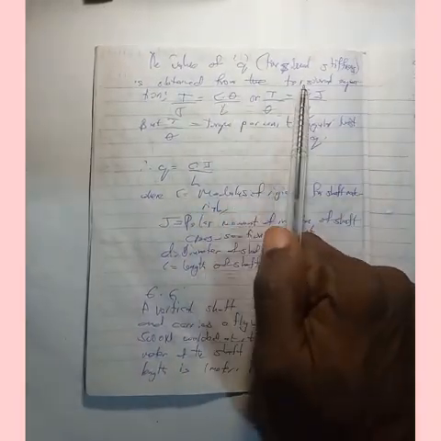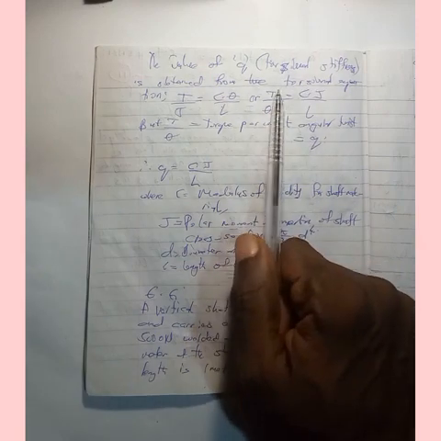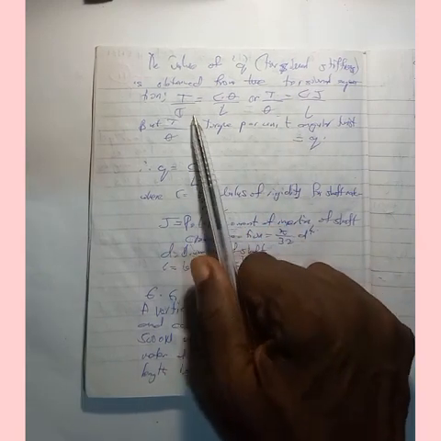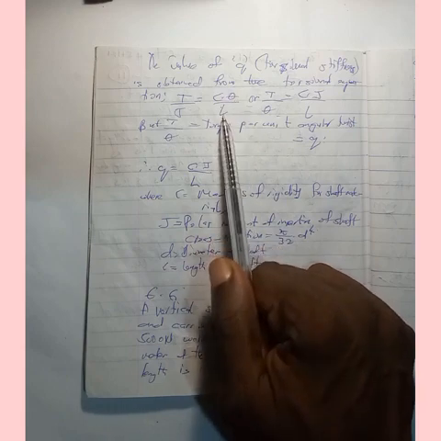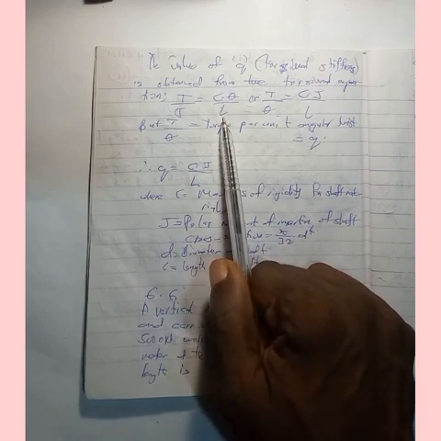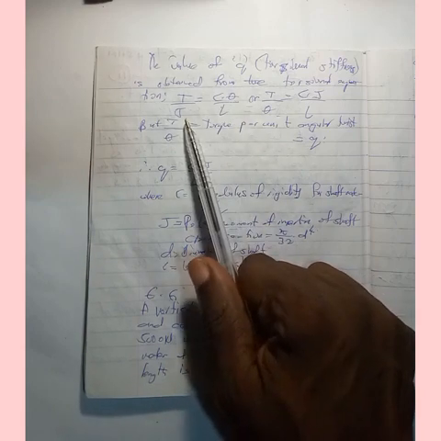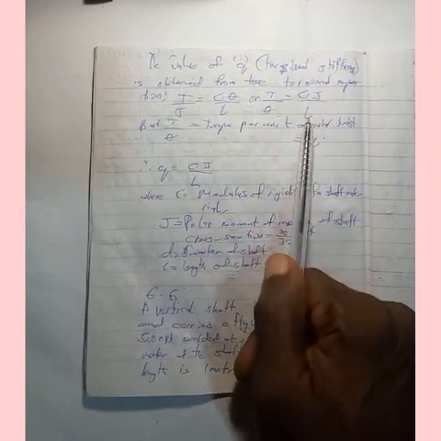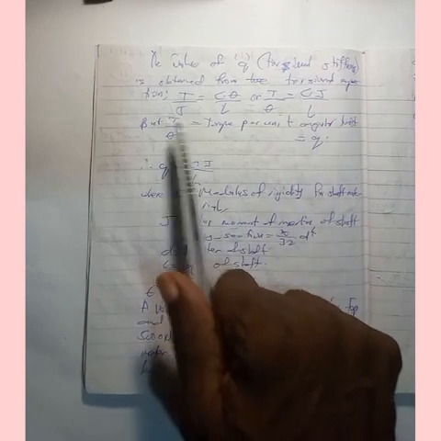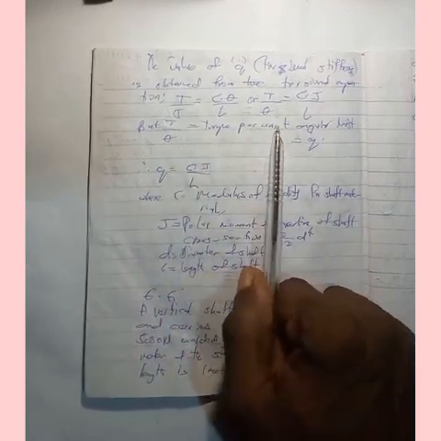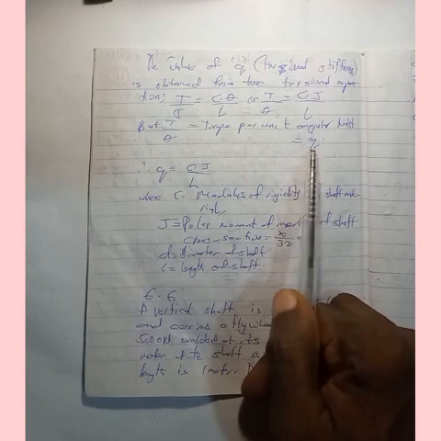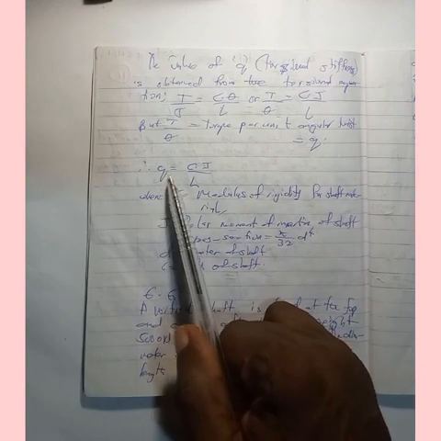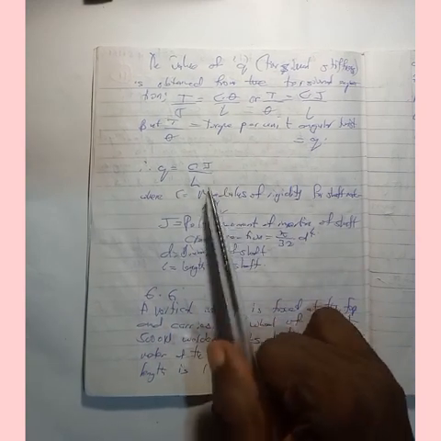Now q, the value of which is torsional stiffness, is obtained from the torsional equation T over J equals C theta over L. So now theta comes here, J goes there. It means T over theta equals CJ over L. This is simple mathematics. Now T over theta is the torque per unit angular twist and is given by q. So automatically your q is CJ over L.